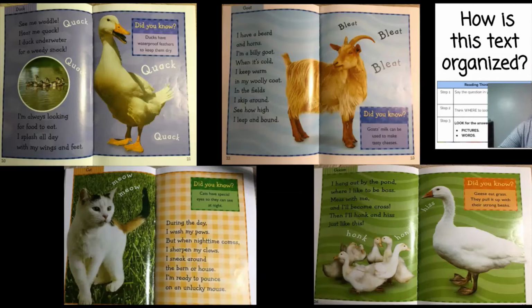So the author organized the text for Farm Animals by making sure there was one farm animal on each page. So each page in the book tells about a different farm animal. So we have pages all about a duck, we have pages all about a goat, we have pages all about a cat, and all about the goose. They also organize these pages by putting headings. You might have talked about the headings on top of the pages. Remember, some informational texts may have headings to let us know what the pages are going to be mostly about.